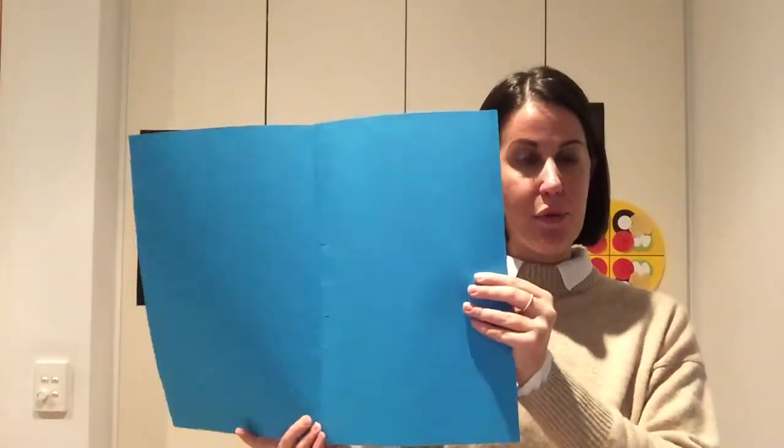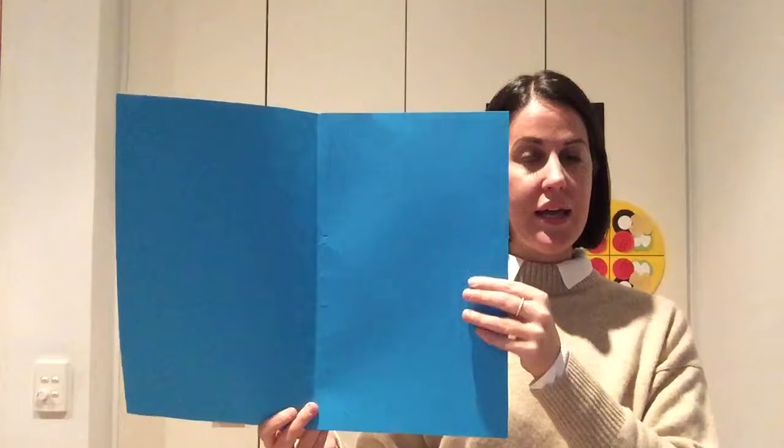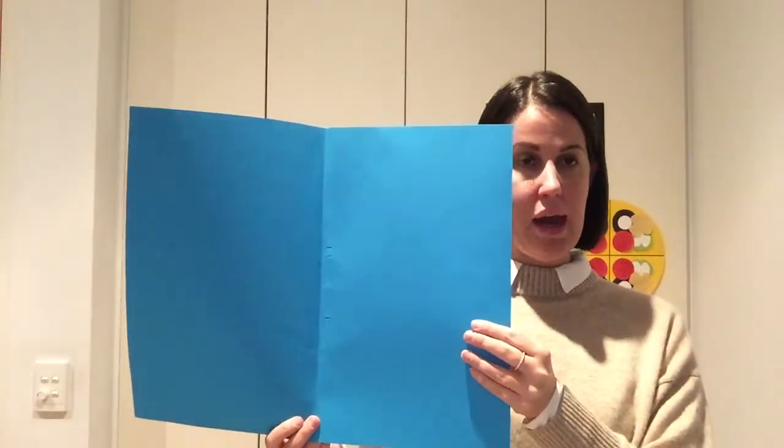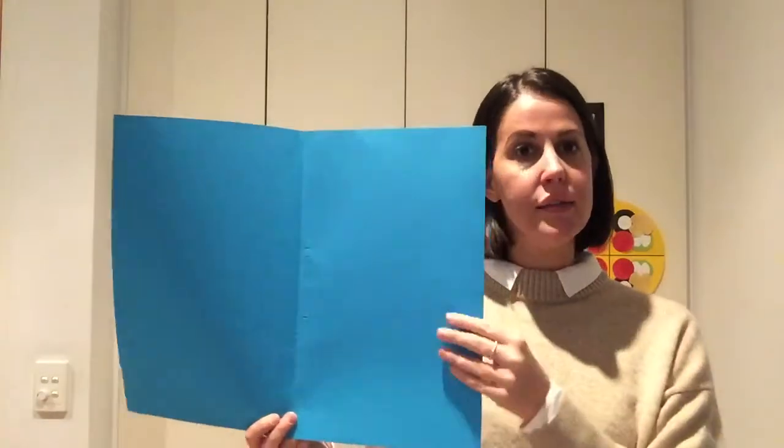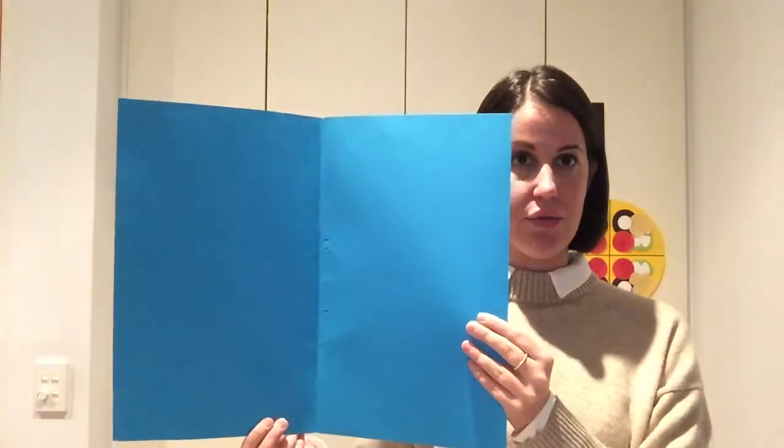We're then going to open up the folded card and I'm going to highlight to the children that the larger rectangle is made up of two smaller equal and identical rectangles. At this point, I'll explain to the children that when an object is made up of two equal and identical parts, it is said to have symmetry.